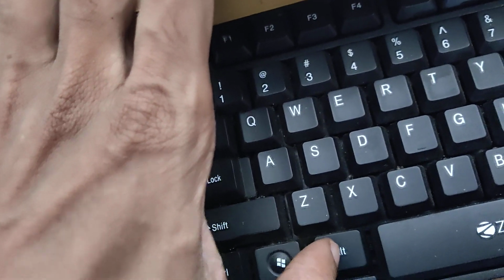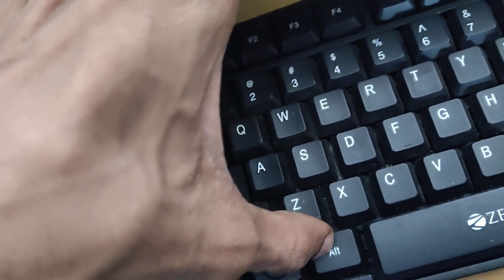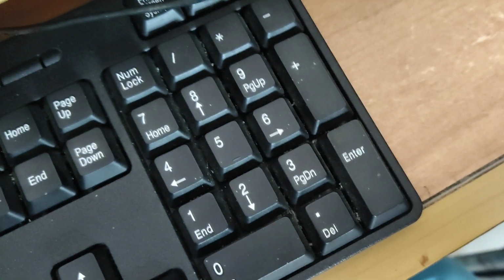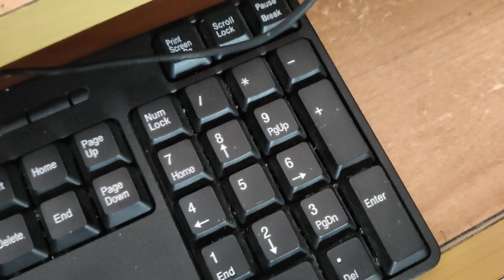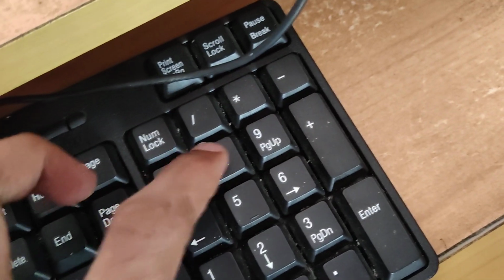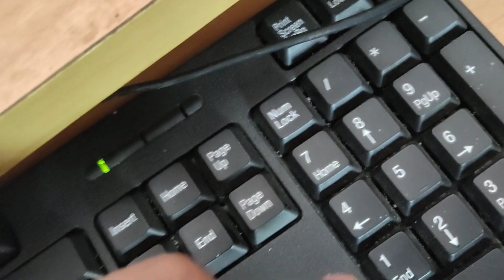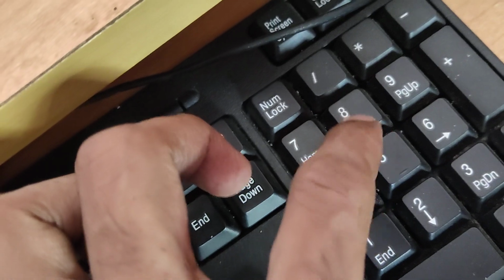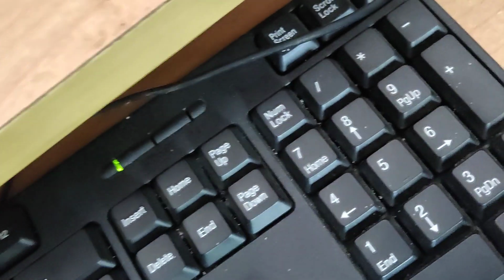Now you can see an Alt key on the left side of the space bar. You must press and hold this Alt key. Don't remove your finger from this Alt key, and at the same time you must type here 128186.